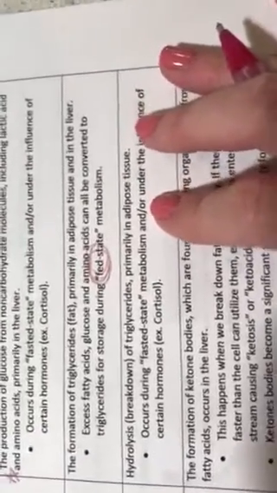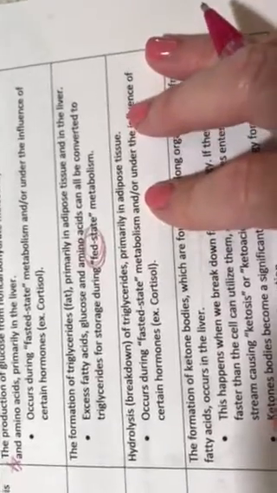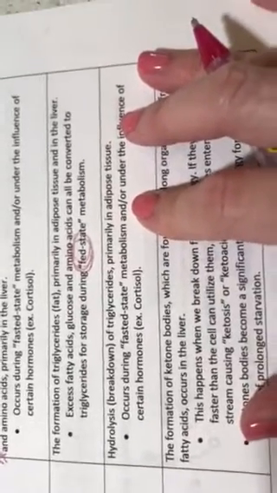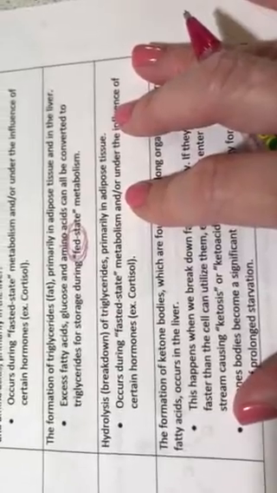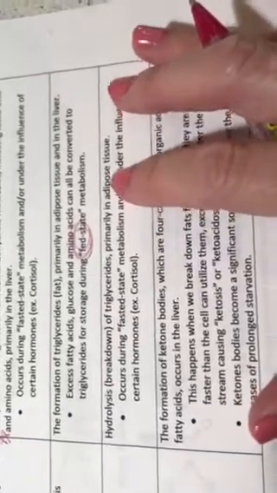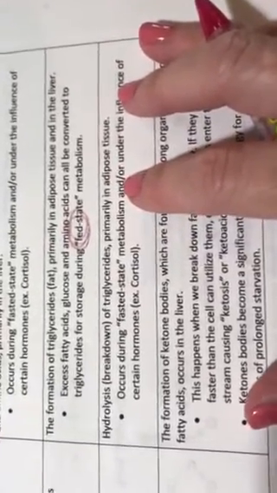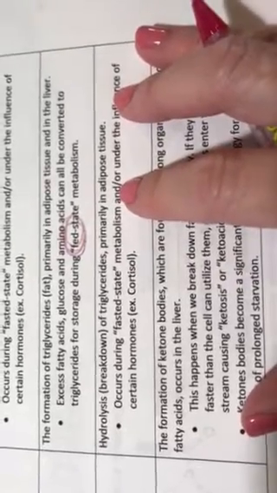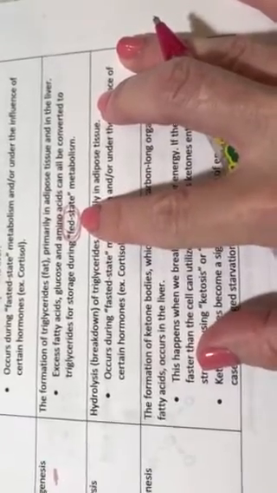So when we have brought in more nutrients than what we need to actually build materials or use for energy, then what we do is we store them. And the easiest way for us to store it is to convert it into fat. So fatty acids, glucose, amino acids will all be converted to fat for storage if we have an abundance of those biological molecules. And that will occur again during that fed state metabolism when we're fed.